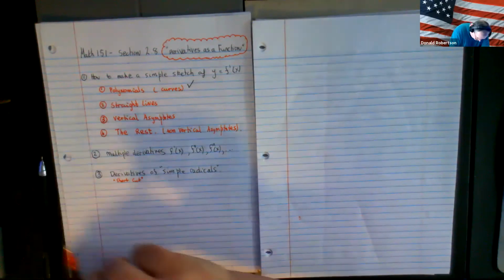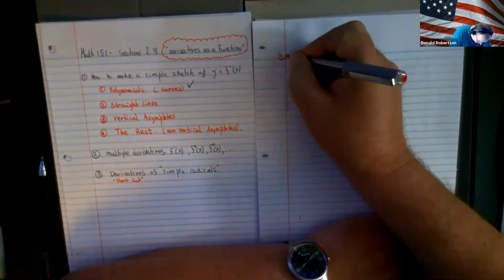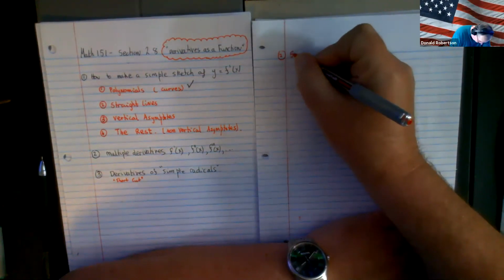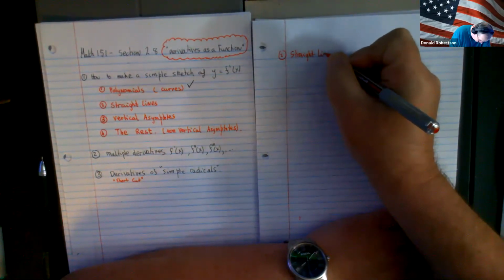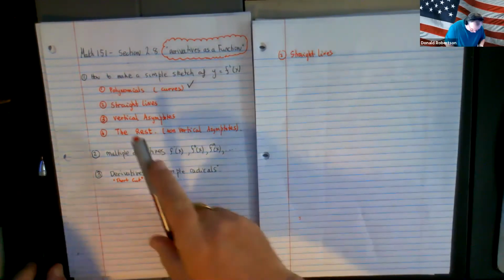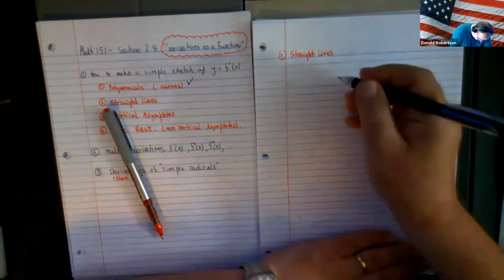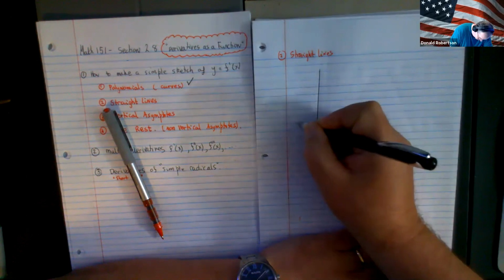Second thing we're going to do are functions that are made up of straight lines. Now, it's not going to be one straight line because that would be far too easy. We're going to do functions that are made up of a number of straight lines.